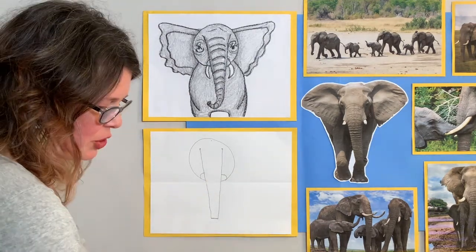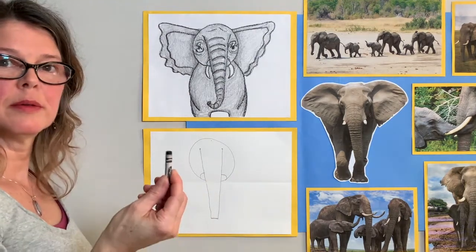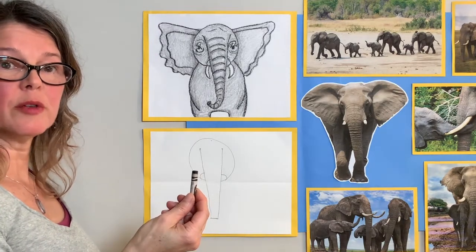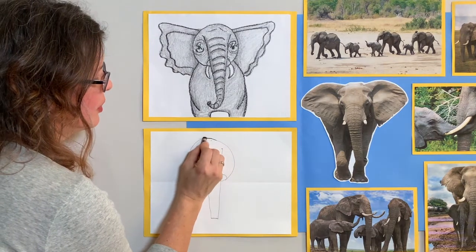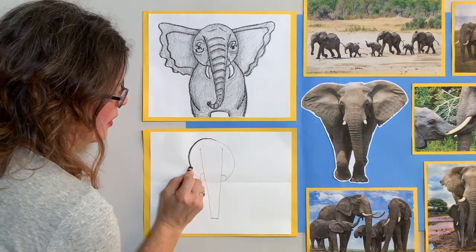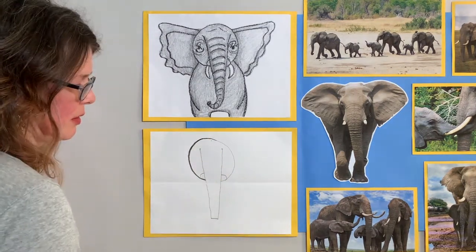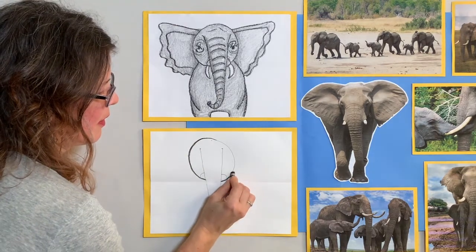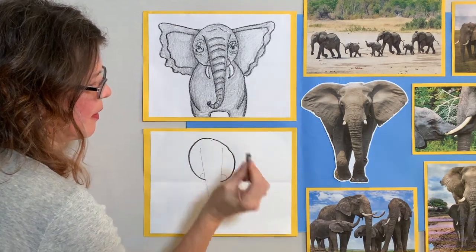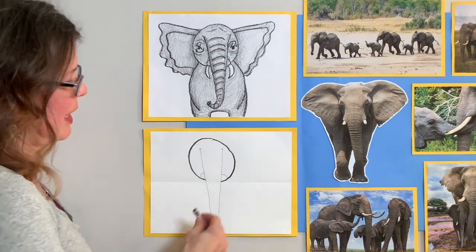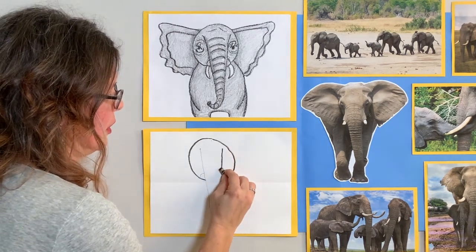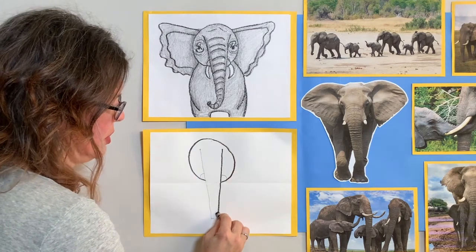Go ahead and get your black crayon. And we're going to trace those pencil lines. Watch. I'm going to do my circle. Watch me though. Stop at the trunk. Okay? Now trace your large, long trunk.